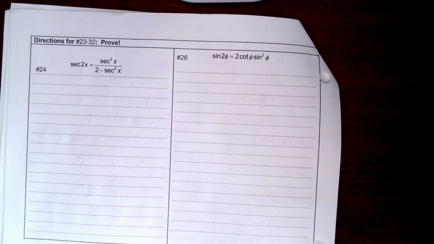Welcome to Chapter 3, Section 3, Part 2. The secant of 2x equals the secant squared of x over 2 minus the secant squared of x.